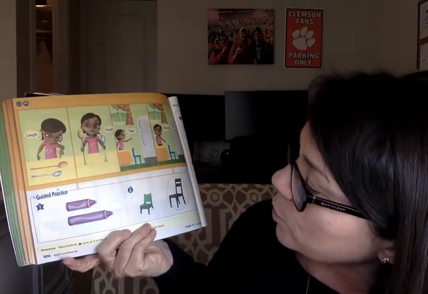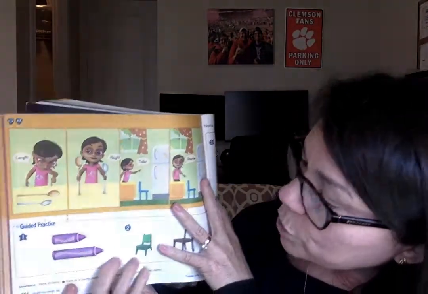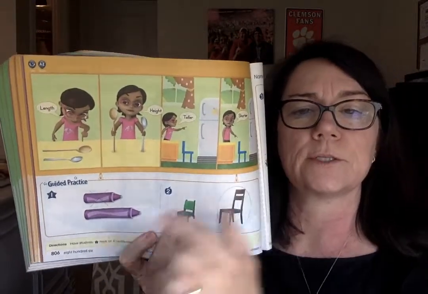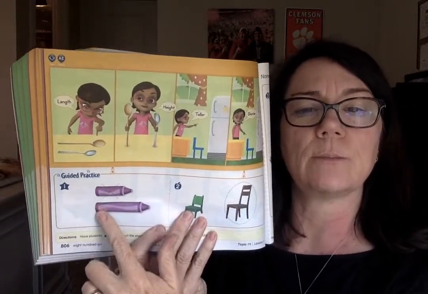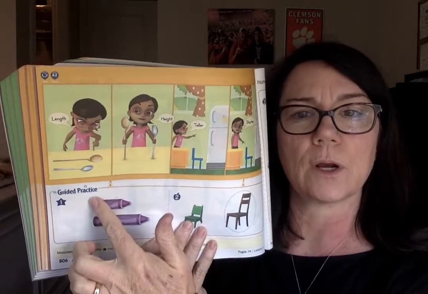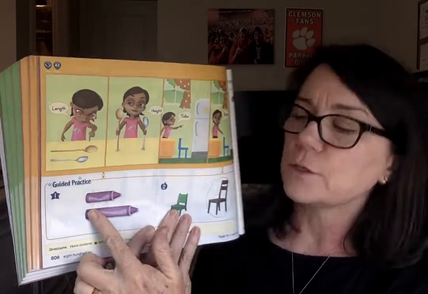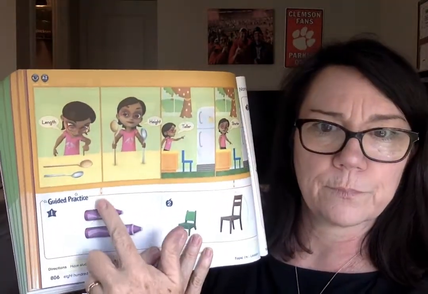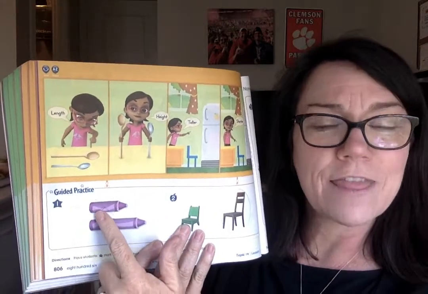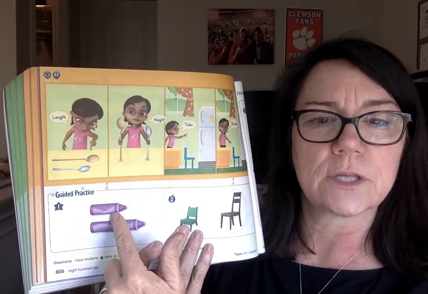So, for example, in number 1, it says, mark an X on the shorter objects. We have 2 crayons. And you'll notice, see how they're lined up left to right? When we're looking at something in length, we're going to line it up left to right. Which one is shorter? Right, that one. So you're going to put an X on that one because that one's shorter.